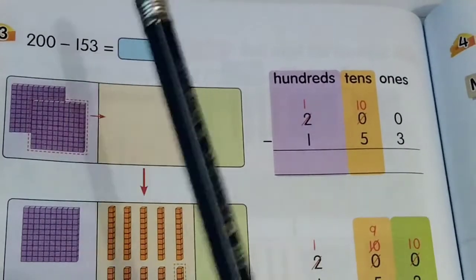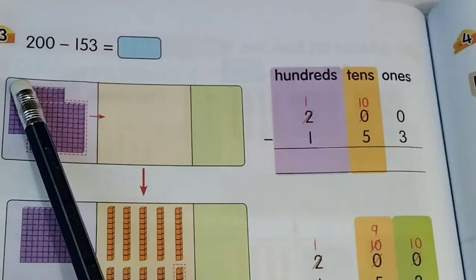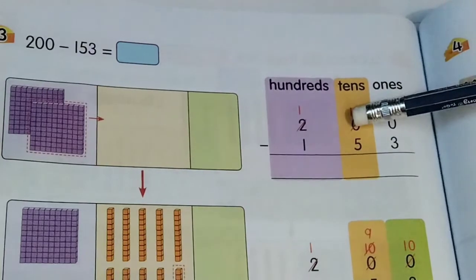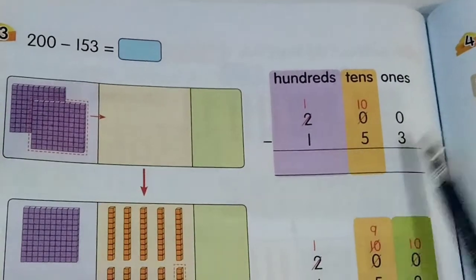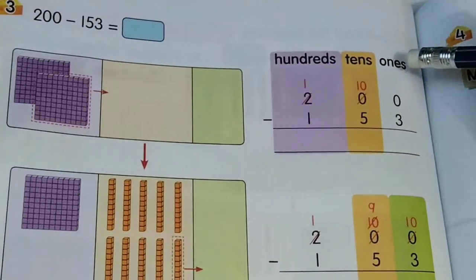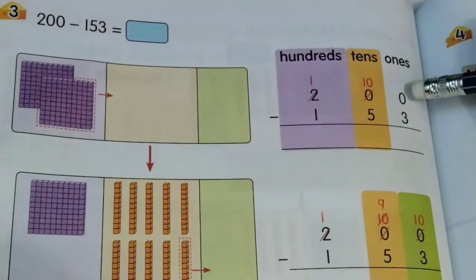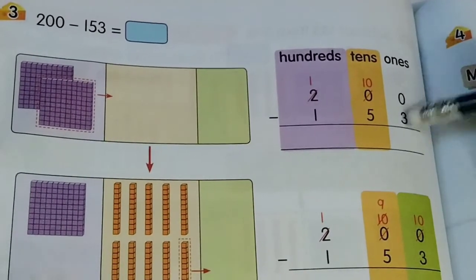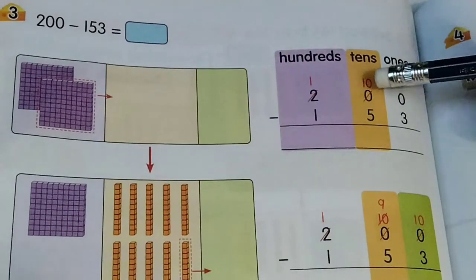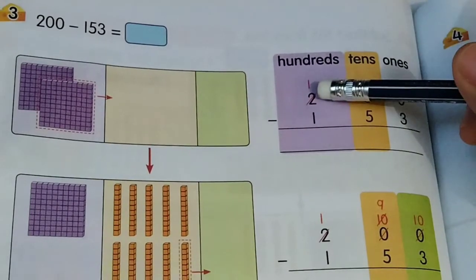153. Okay, 200 minus 153. Look at the place value ones, okay? Place value 1 first. Look at the digit. 0 minus 3. You can't minus 3 from 0, right? So you have to borrow from the next digit. But the digit is also 0.